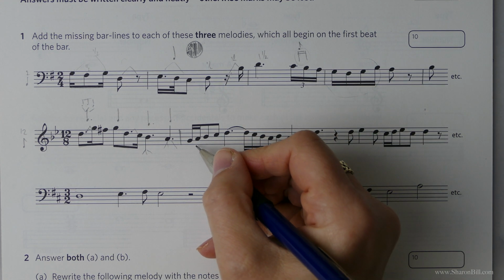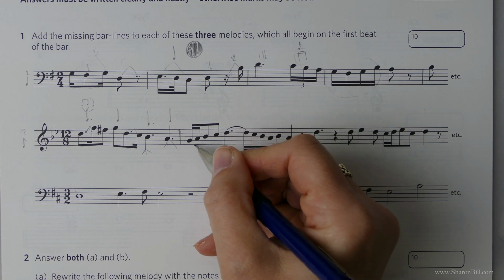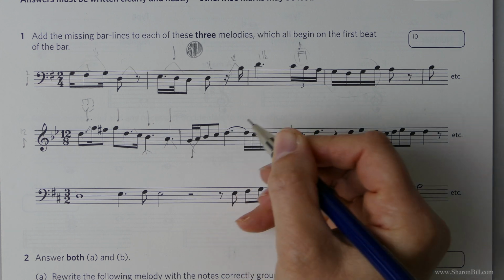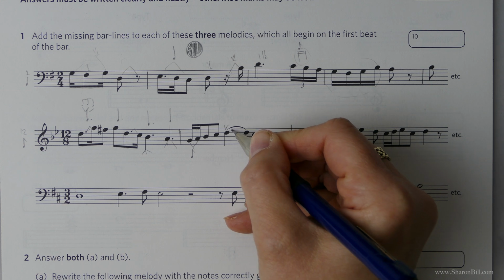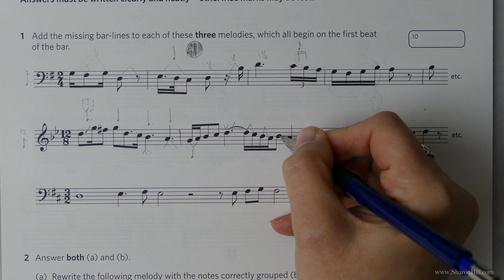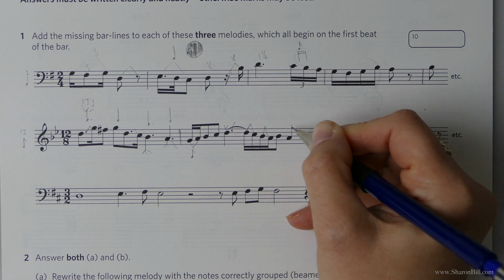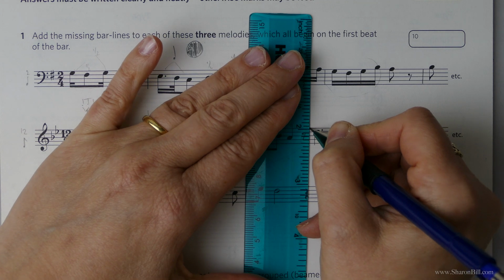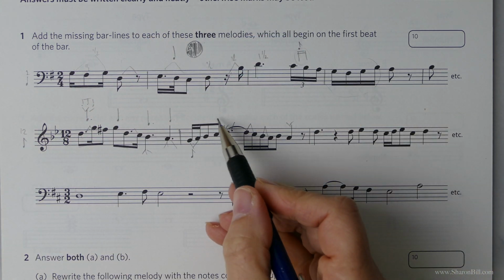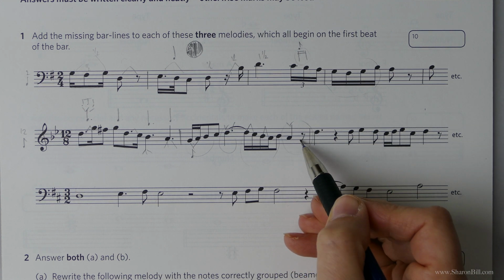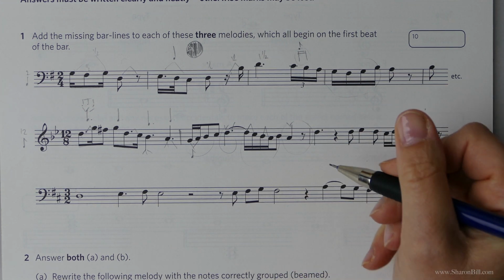Let's carry on. So 2 semiquavers, 2 16th notes makes a quaver or an eighth note. So there's 1, 2, 3, 4, 5, 6 with the dot, 7, 8, 9, 10, 11, 12. There's our 12 quaver beats, and we can see group 1, group 2, group 3, group 4 with the rest. 1, 2, 3. Okay, next one.